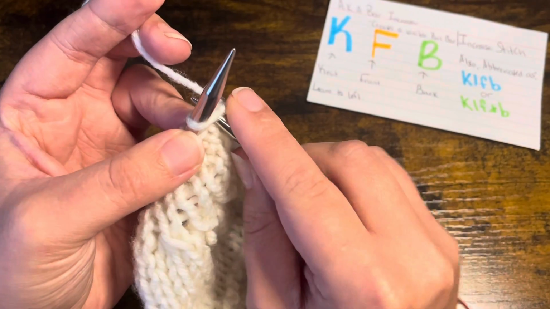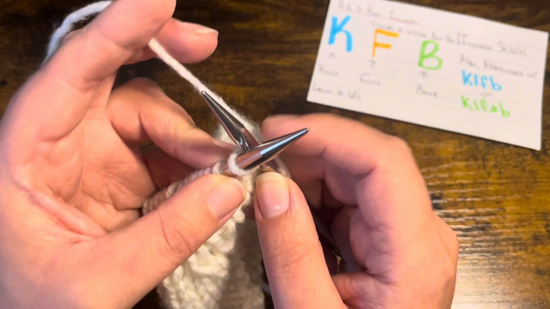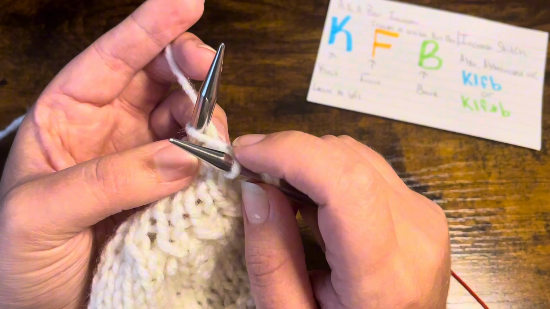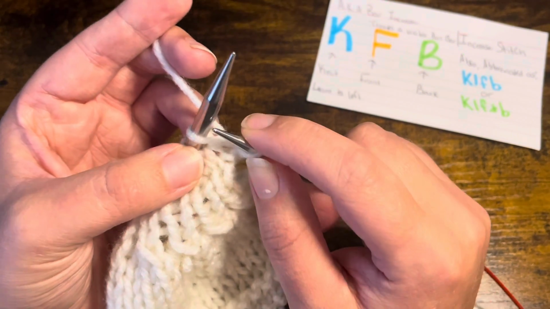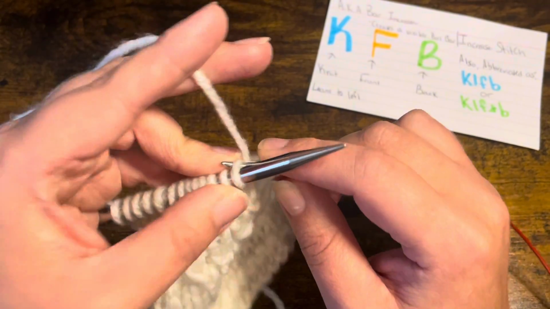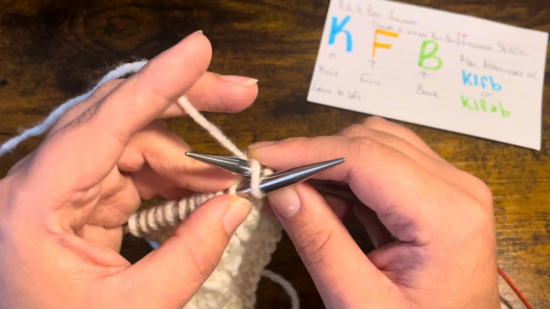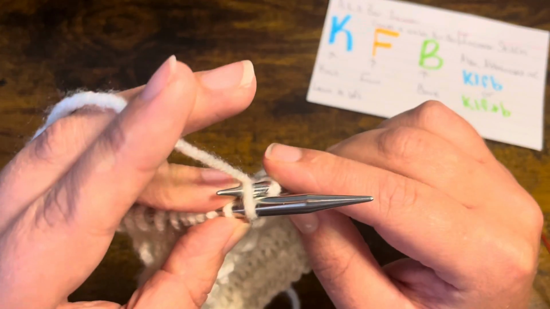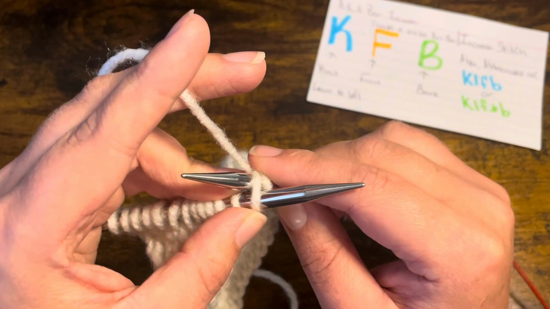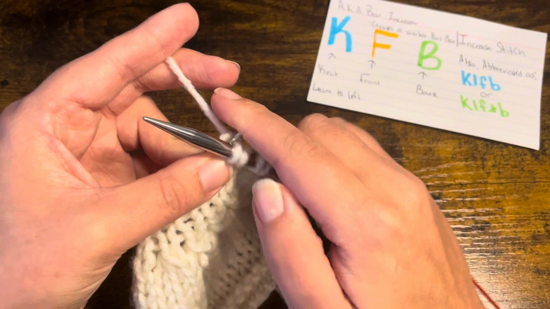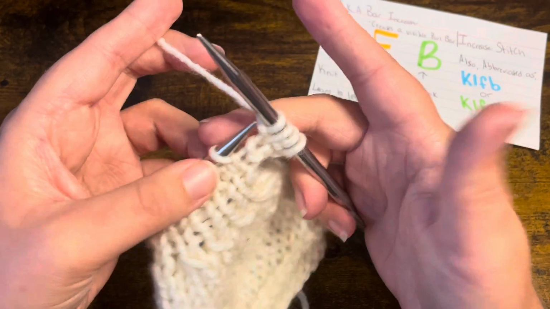We're going to go into that stitch as if we were to knit that stitch. But before we actually slide that stitch off of our knitting needle, we're going to go into that very back loop here, inserting from right to left. And then we'll go ahead and knit that stitch as well. And then slide it off of our knitting needle.